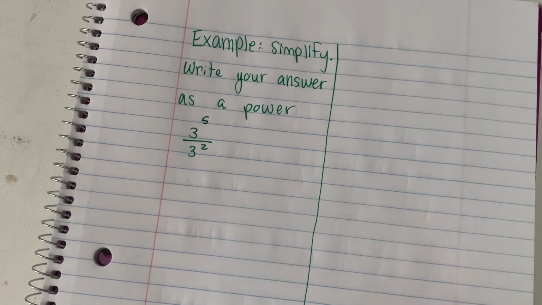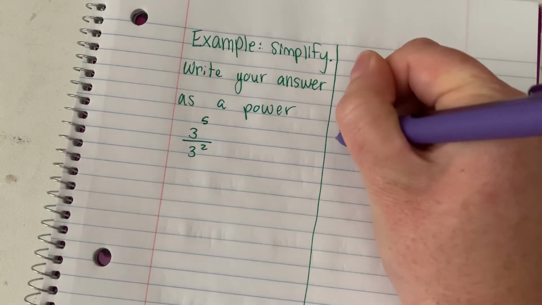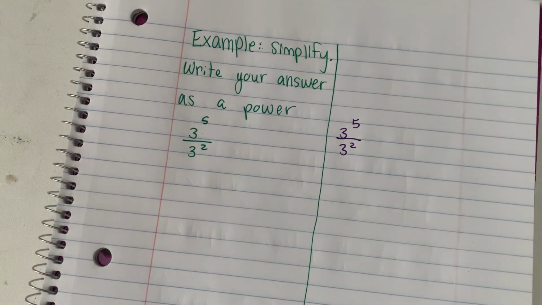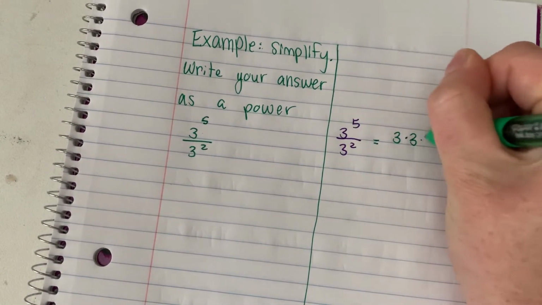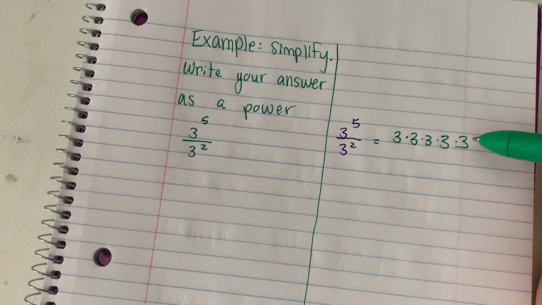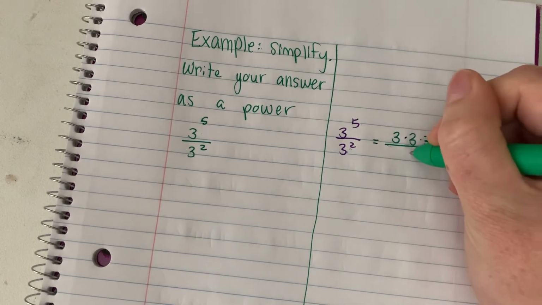So let's look at this. We have 3 to the 5th divided by 3 squared. Well, let's go ahead and expand. 3 to the 5th is the same as 3 5 times, right? 3 times 3 times 3 times 3 times 3. And then the denominator, there's only 2 of them here.